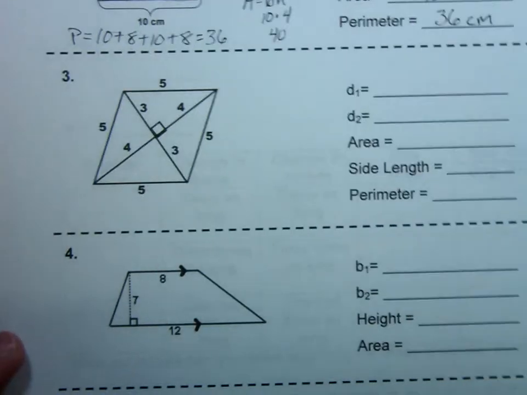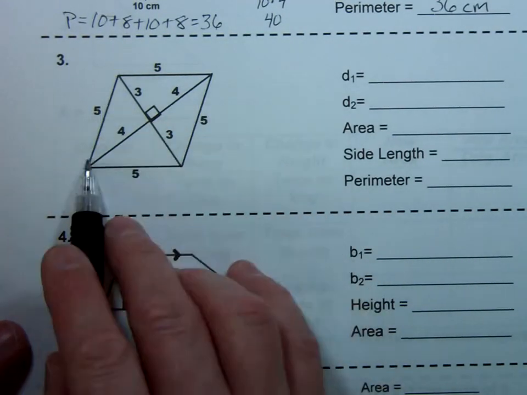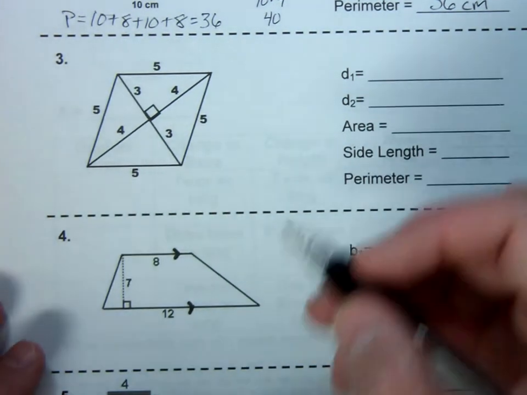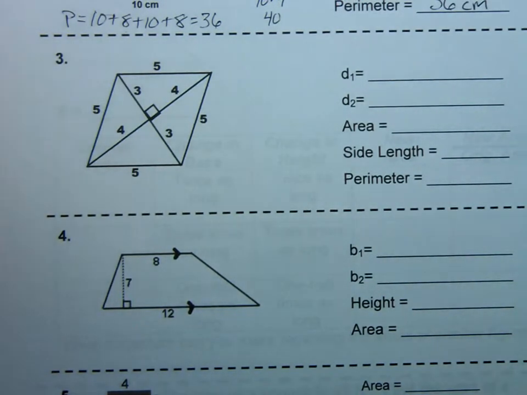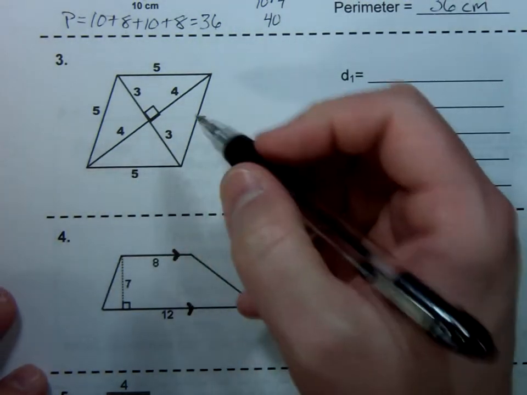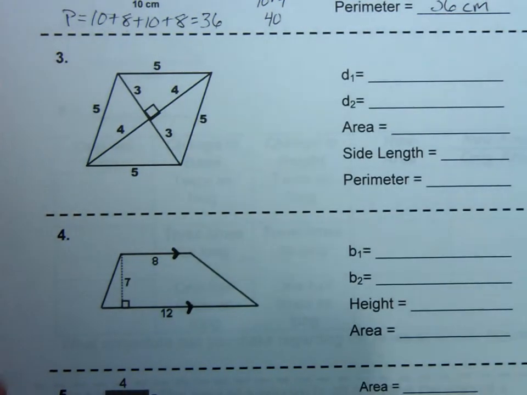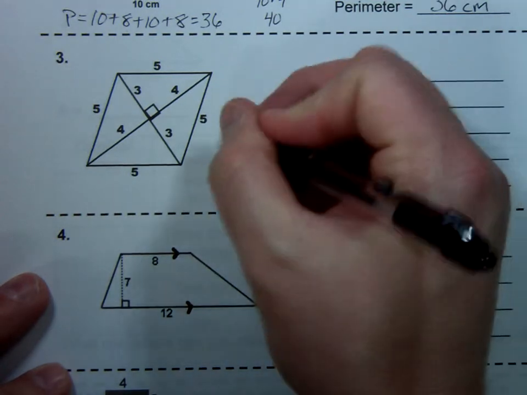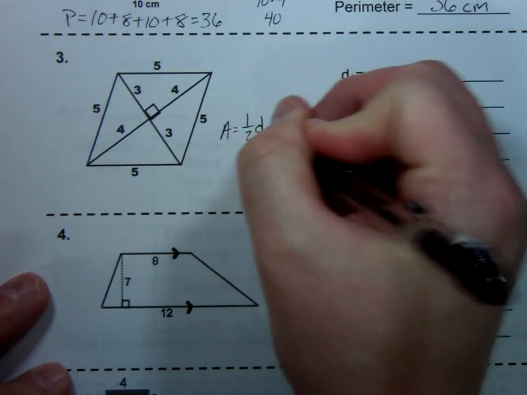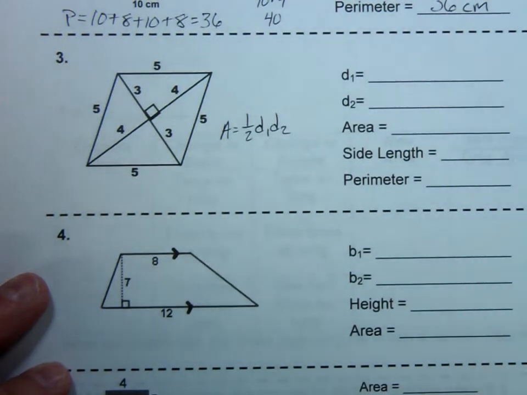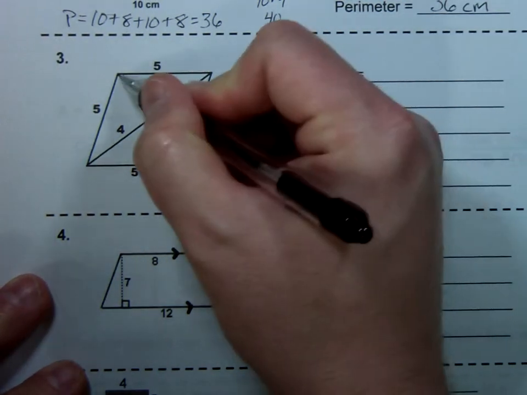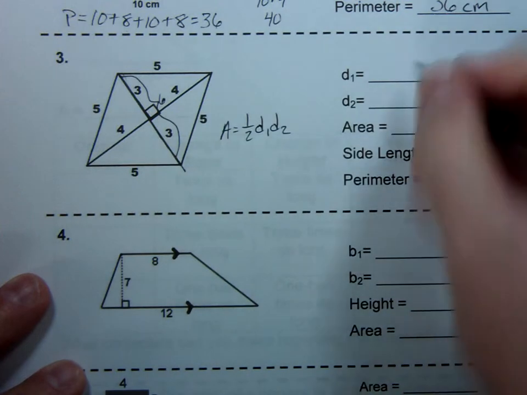Alright, on number 3, you should notice that all of the sides are 5, meaning all the sides are congruent. And so therefore I know this is going to be a rhombus. I don't have right angles, so it's not a square. The diagonals are not congruent, so I know it's not a square, but it is a rhombus. So for a rhombus, I can use the formula 1/2 times diagonal 1 times diagonal 2. So I just need to know the lengths of the diagonals, and I'll substitute those in. Well, the length of this diagonal is 3 plus 3, so that entire diagonal is 6.